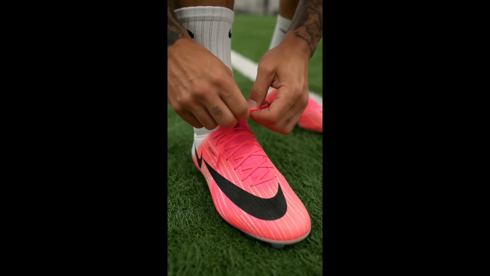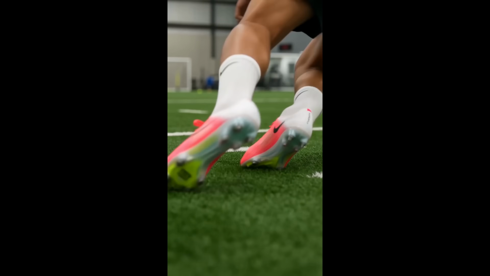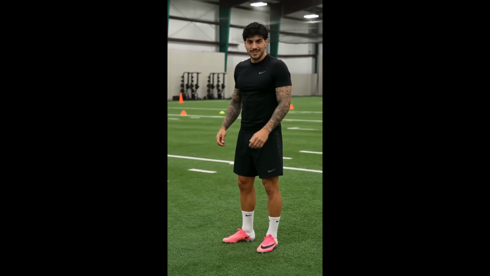Not gonna lie, these are my new favorite boots. The fit is perfect, the grip is unreal, and they just feel fast. I've been training in them all week, and I'm not taking them off.